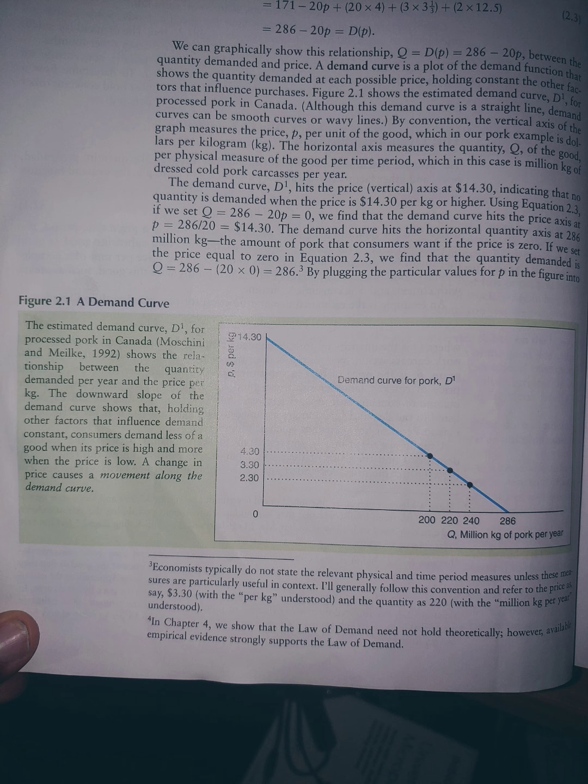The downward slope of the demand curve shows that, holding other factors that influence demand constant, consumers demand less of a good when its price is high and more when the price is low. A change in price causes a movement along the demand curve.